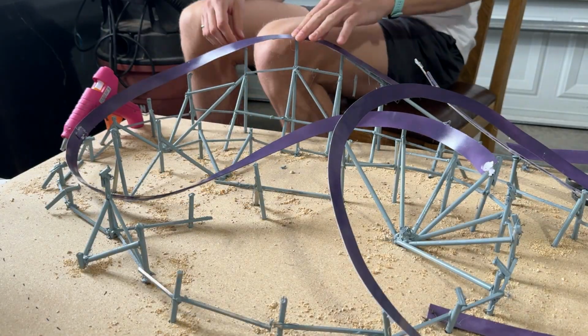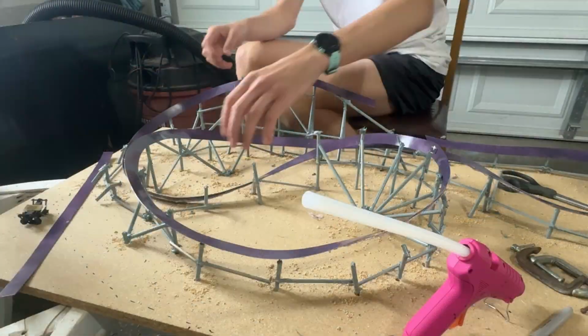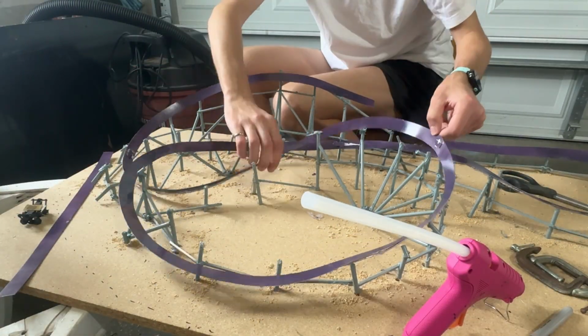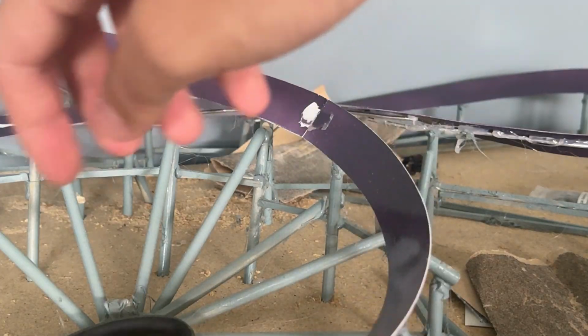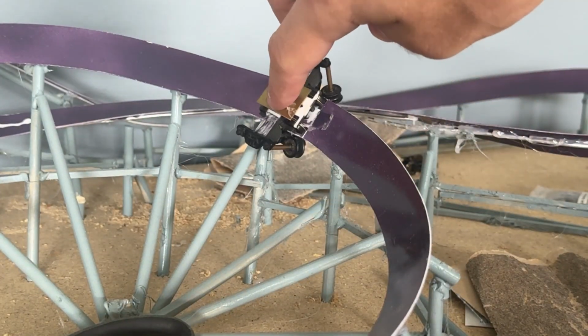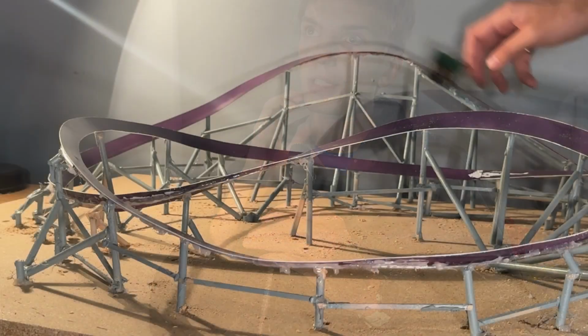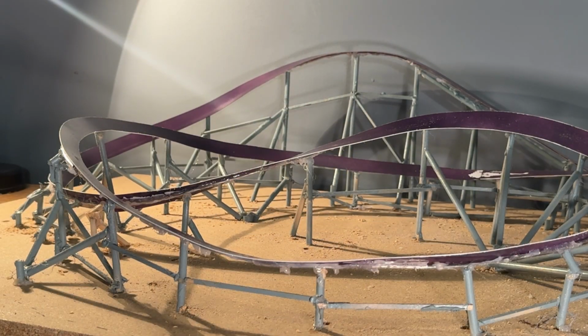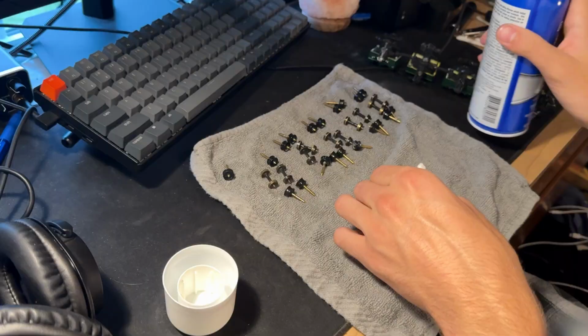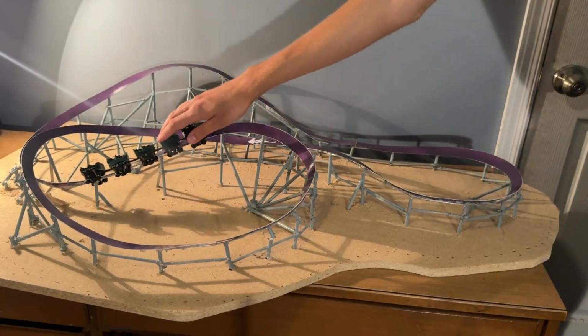So I finished assembling the coaster and did a lot of tweaking and testing, and I tested with one car at first to make sure there was no interference, and I did have to fix a few supports that were hitting the wheels. Eventually I was able to get a single car to go all the way around the track. The full train doesn't quite make it through the track yet, and there's a lot of reasons for that.